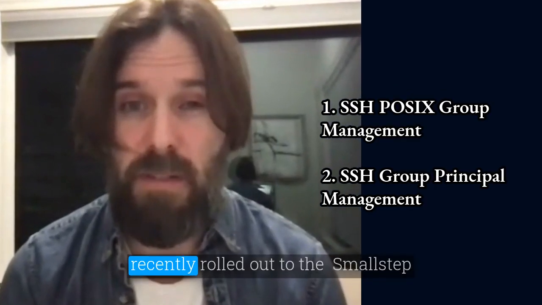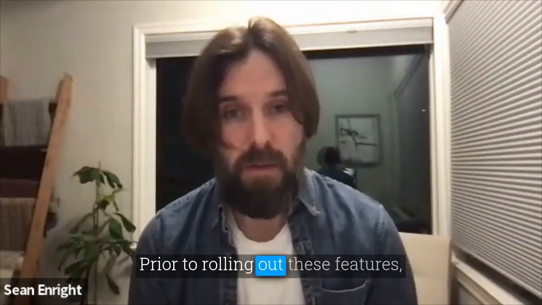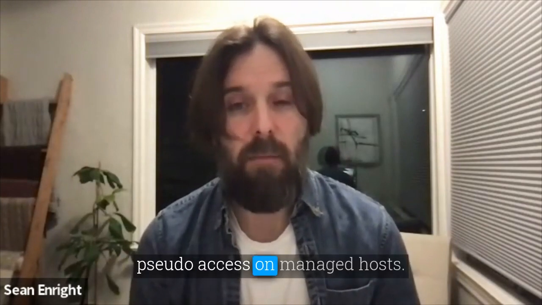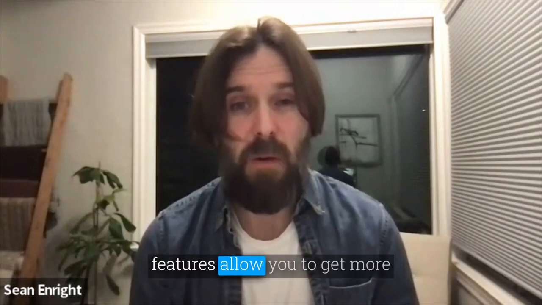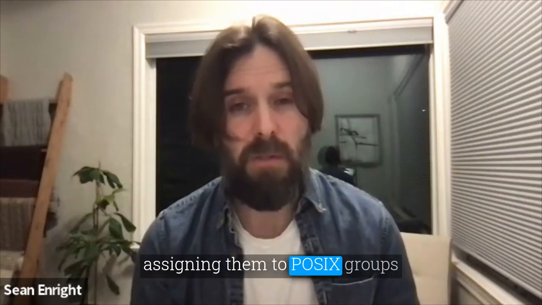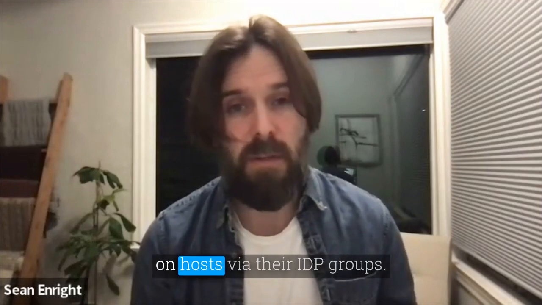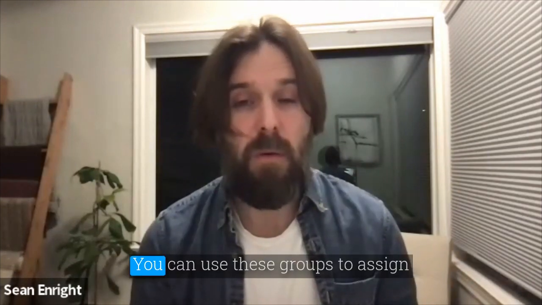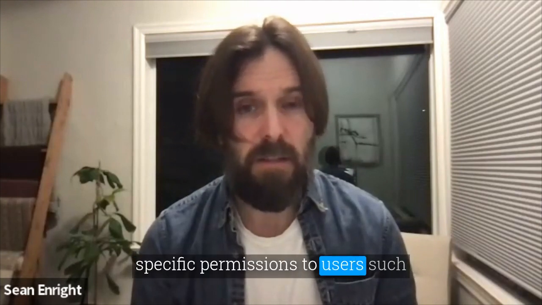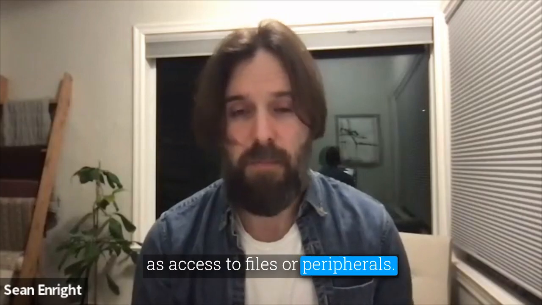Today, I'm going to show you the new Posix and principal management features that we've recently rolled out to the Smallstep SSH professional product. Prior to rolling out these features, Smallstep really just managed users' sudo access on managed hosts. The Posix group management features allow you to get more granular access to your users by assigning them to Posix groups on hosts via their IDP groups. You can use these groups to assign specific permissions to users, such as access to files or peripherals.